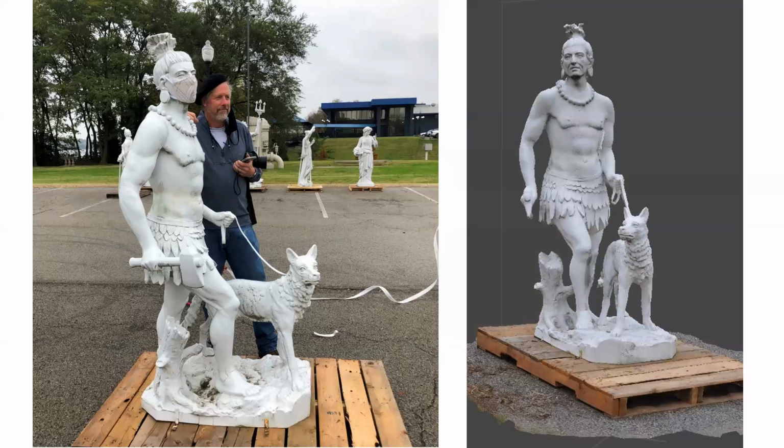And I had marked this circle around them. Okay. And I would walk around the circle and I would take photographs like this.